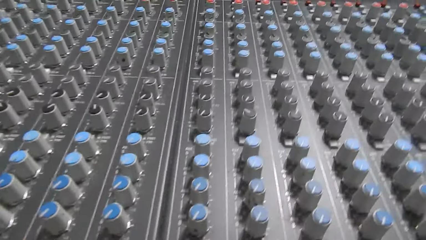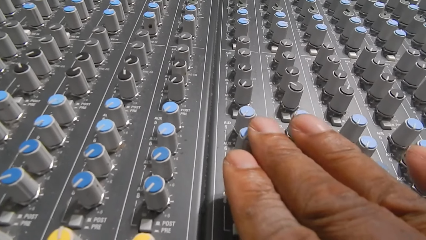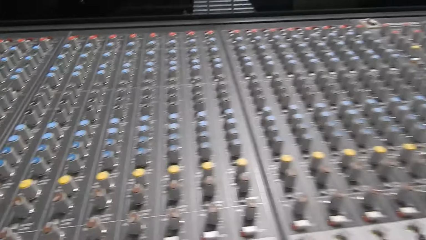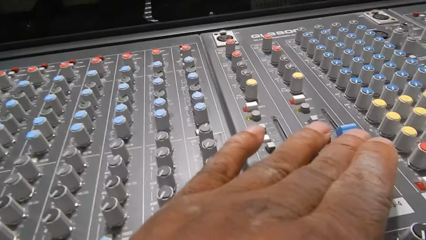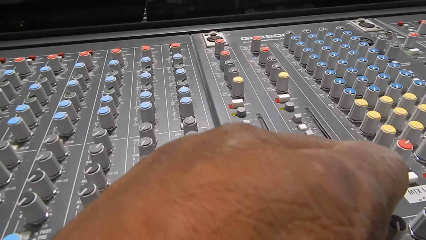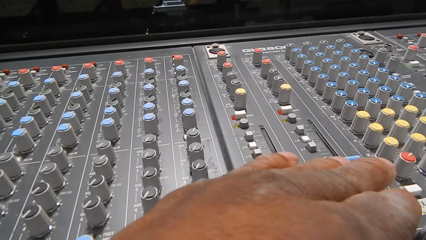Other than that, you just have to add in your auxiliaries. And most of the time, some consoles give you sends and returns. Like this would be the returns inputs for returning from a piece of gear that I sent through an auxiliary, like a reverb or a delay.